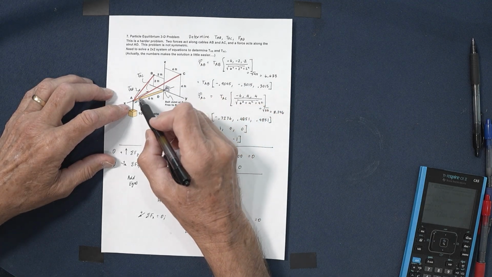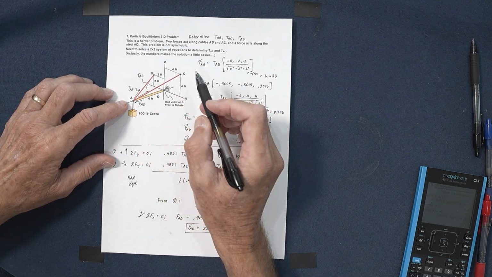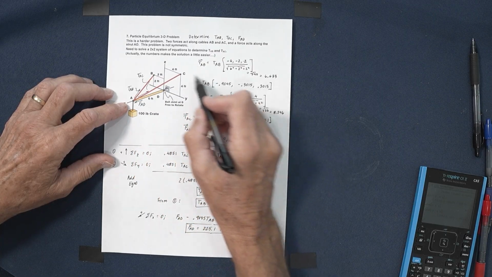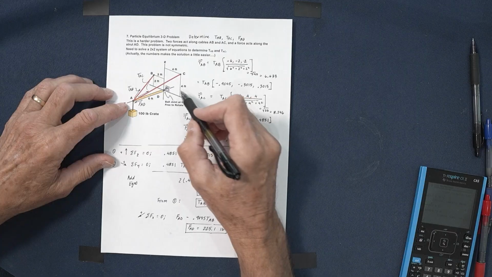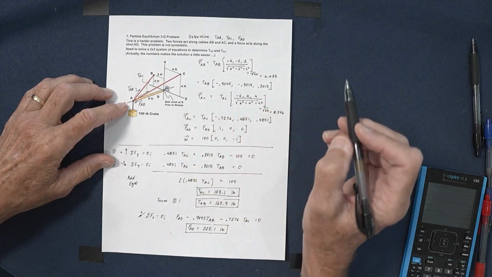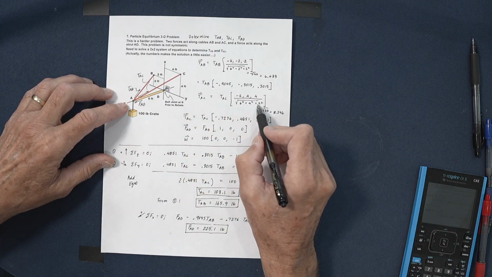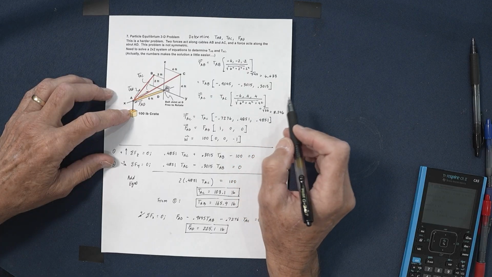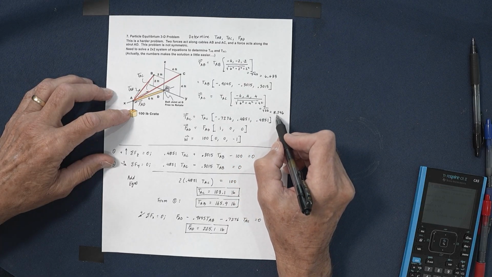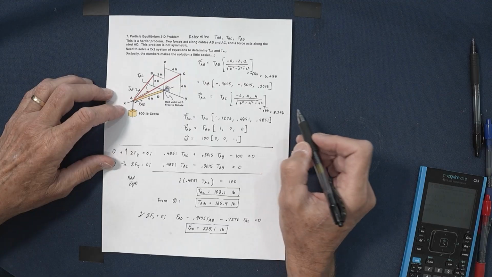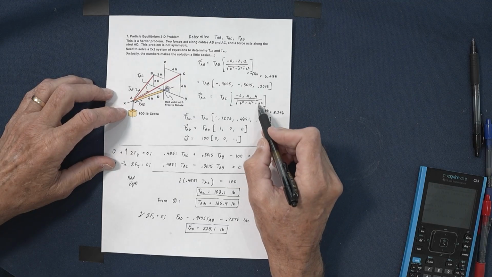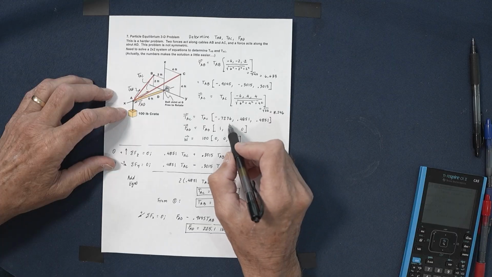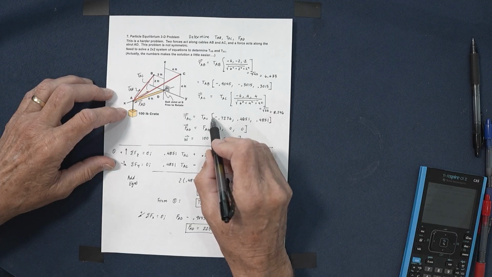For AC, we write the line vector from A to C, which is -6 in the x, +4 in the y, and +4 in the z. The denominator is the length of the line, which is the square root of 66, which is 8.246. And again, you can use the norm function here, or you can just use the unit v function directly to get this unit vector for AC.